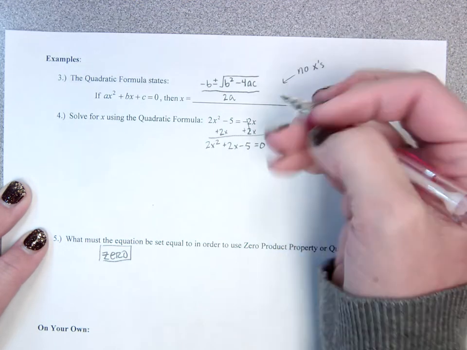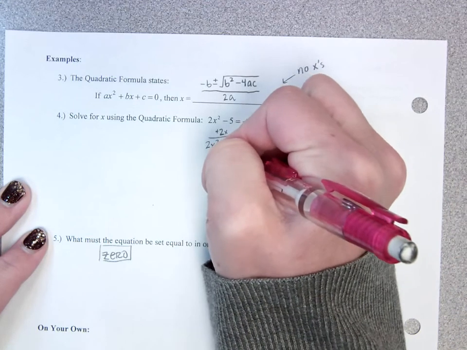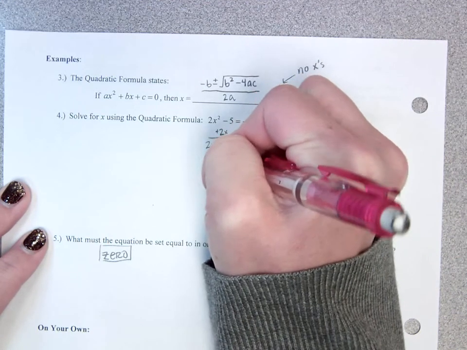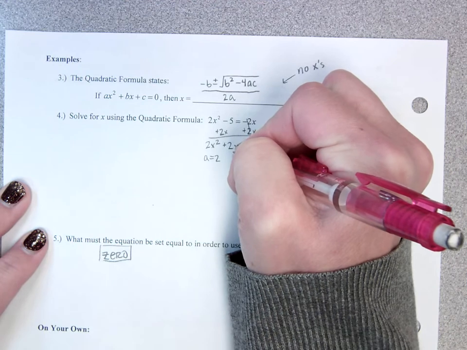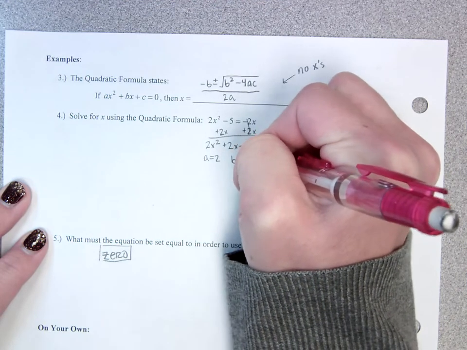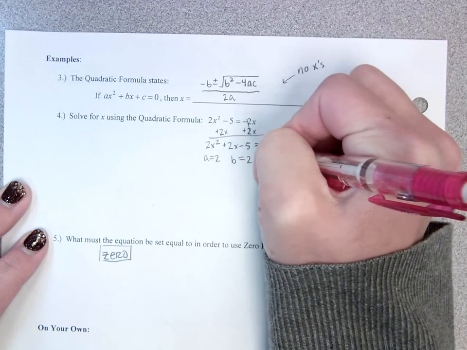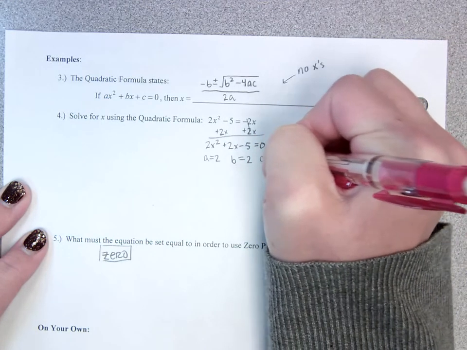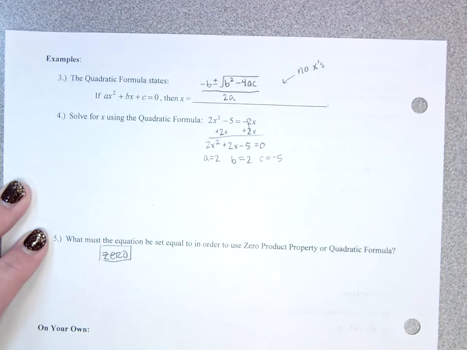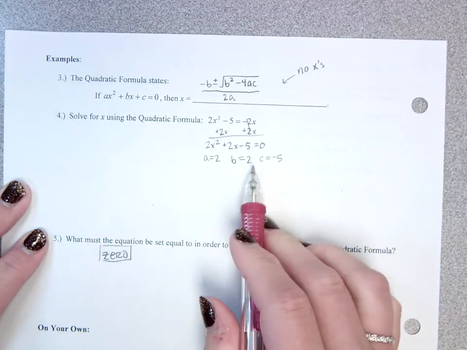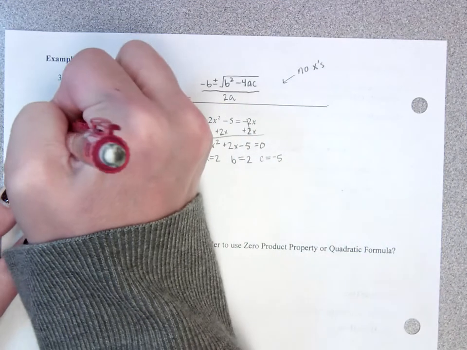So the a is going to be the coefficient in front of x squared, a equals 2. The b is going to be the coefficient in front of just the x, so b equals 2. And then the c is going to be this constant here on the end. C equals negative 5. And you always want to take the sign with it as well. So now we're going to take all three of these and we're just going to plug into this formula.